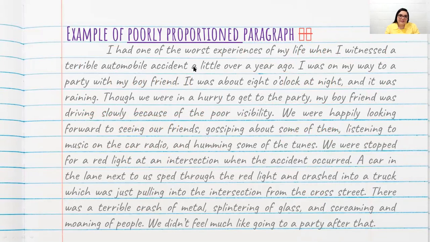Here you have an example of a poorly proportioned paragraph. I had one of the worst experiences of my life when I witnessed a terrible automobile accident a little over a year ago. I was on my way to a party with my boyfriend. It was about 8 o'clock at night and it was raining. Though we were in a hurry to get to the party, my boyfriend was driving slowly because of the poor visibility. We were happily looking forward to seeing our friends, gossiping about some of them, listening to music on the car radio, and humming some of the tunes.